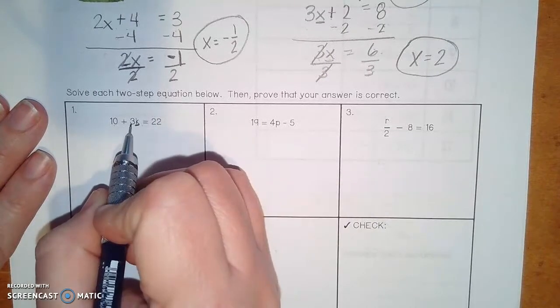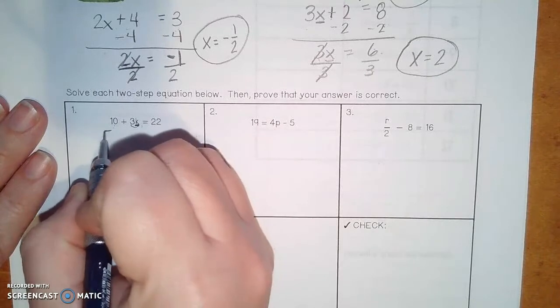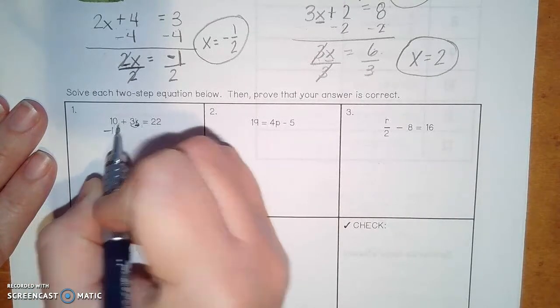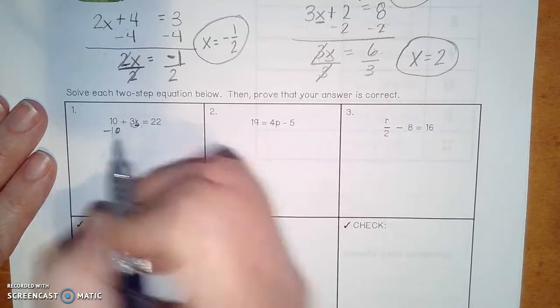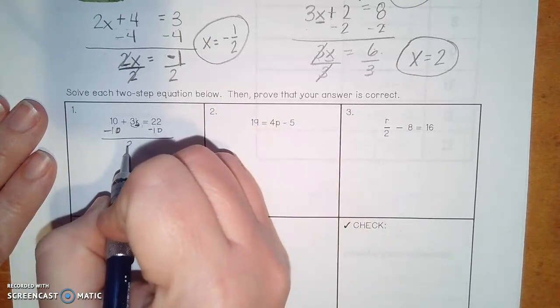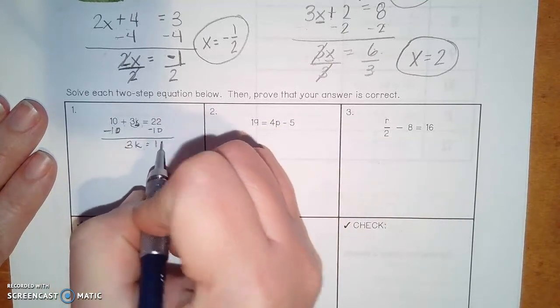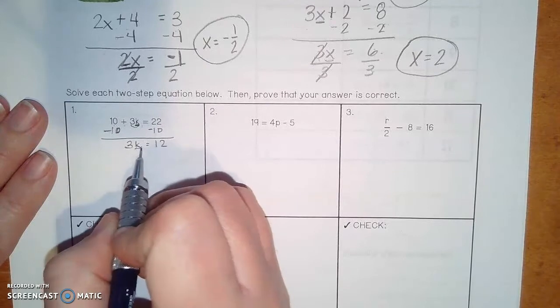Right now, this is attached to this, so I can get rid of what's not attached to the k first. So I'm going to get rid of the minus 10. To get rid of a positive 10, I'm going to subtract 10, and I'm going to do that to both sides. And then I'm going to be left with 3 k's that are positive, and that's going to end up equaling 12.